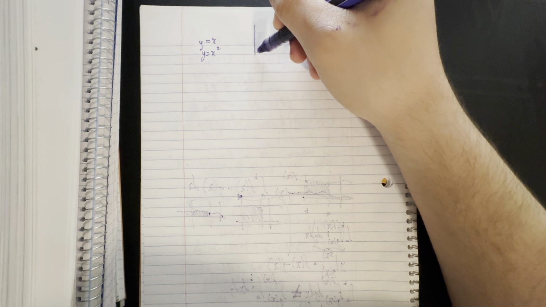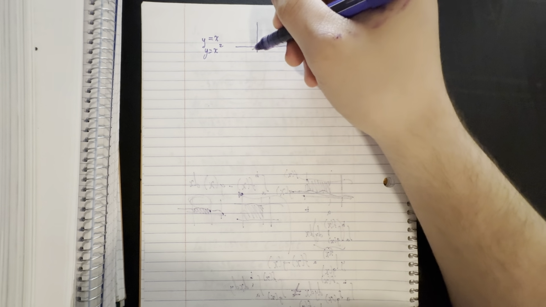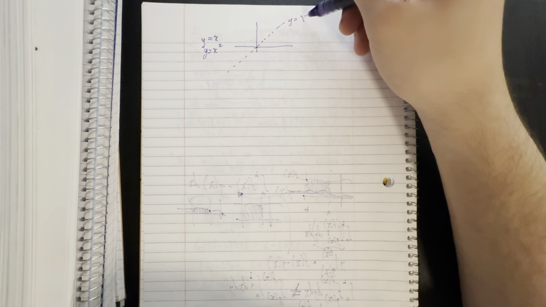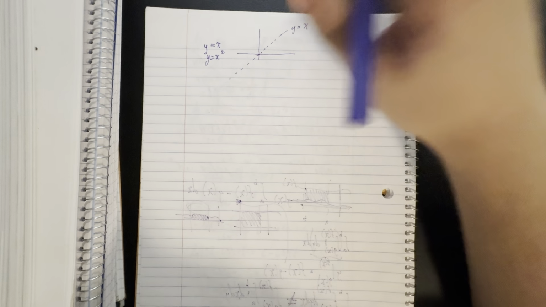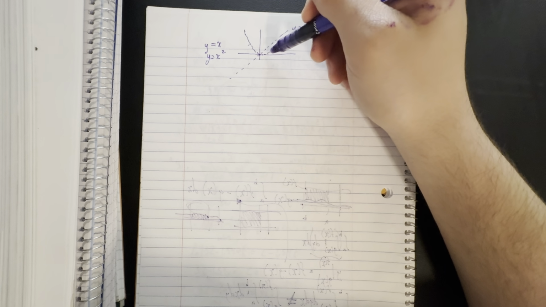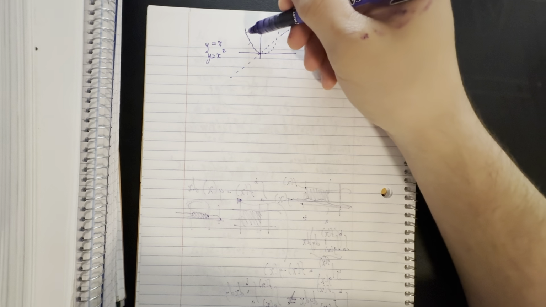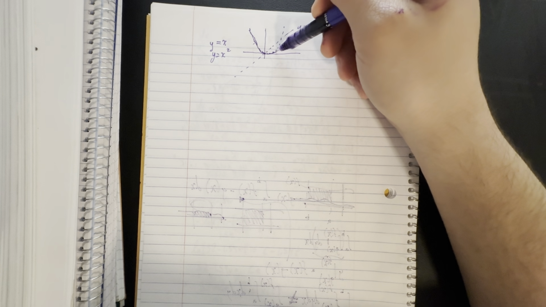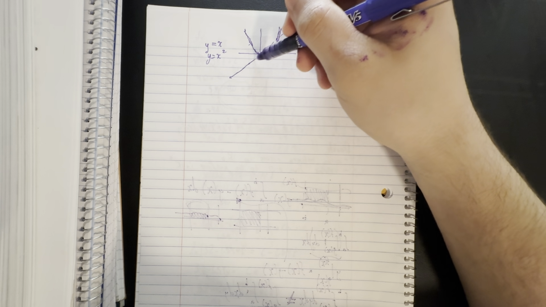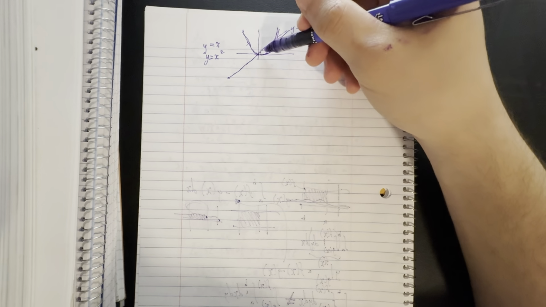So if you drew this out, y equals x, just a straight line. Okay, that's y equals x. And then y equals x squared, that's like a parabola. So we want this region bound between them.